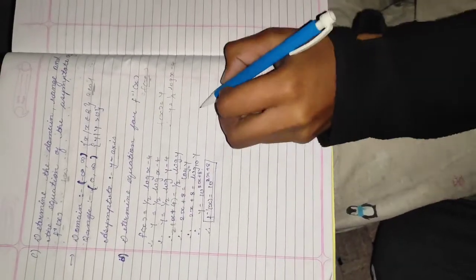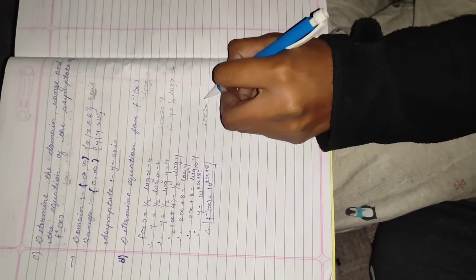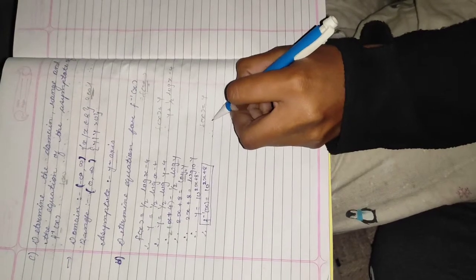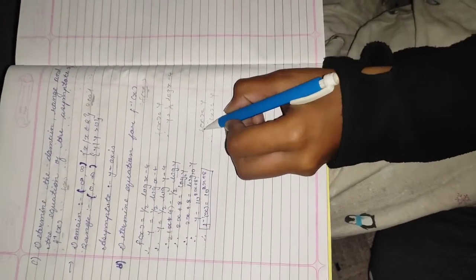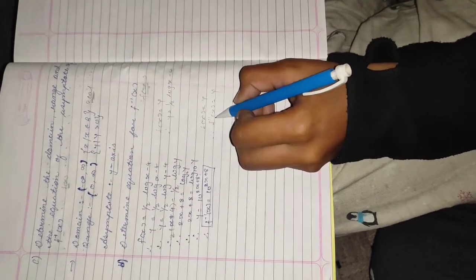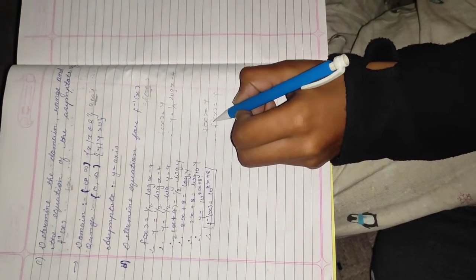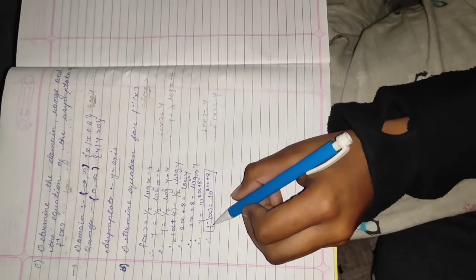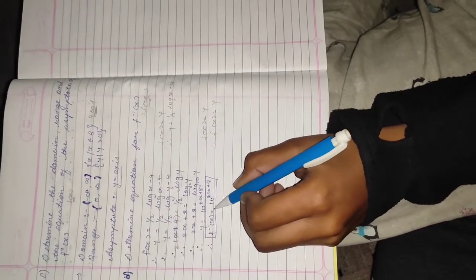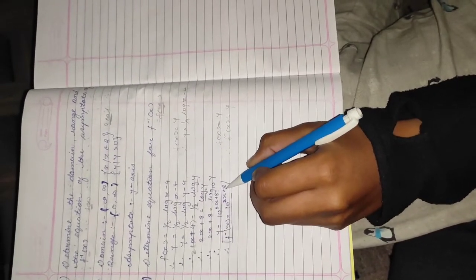So as we know f of x is equal to y, therefore f minus 1 is also equal to y, because f of x is the same as this, and minus 1 means the inverse of f of x, the parent graph. So f minus 1 of x is equal to 10 raised to 2x plus 8.